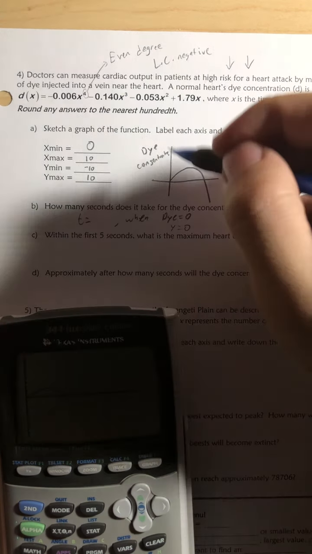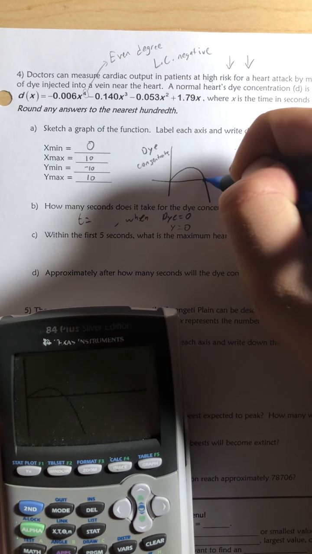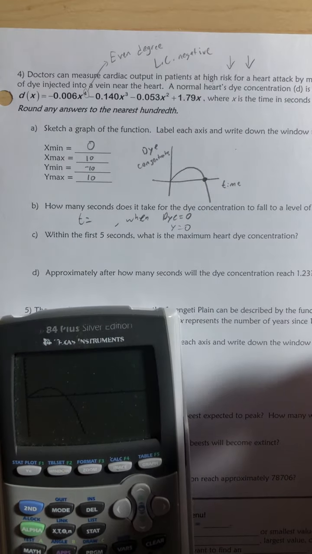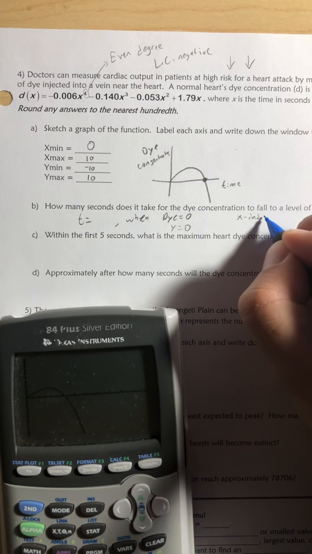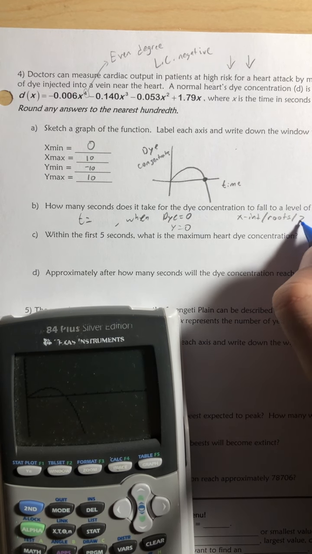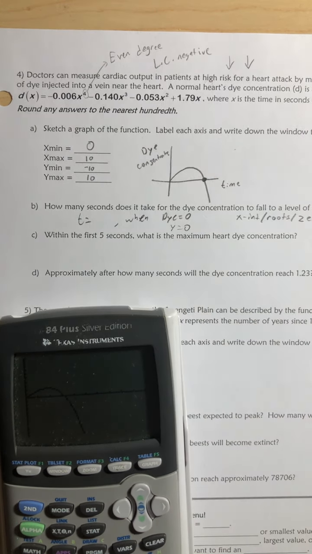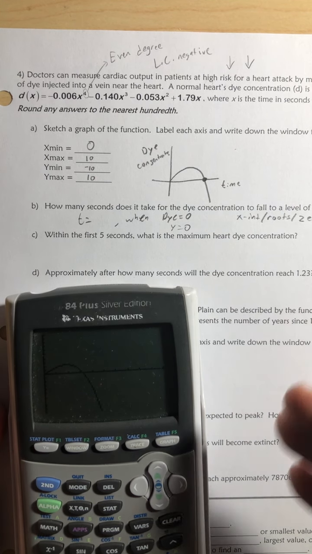If I'm looking at my graph, when y is 0, t is here. We're really looking for this point, and there's a couple names for it, right? That's our x-intercept, or as we might know, our roots or our zeros. So I want to find my x-intercept, roots, or 0.